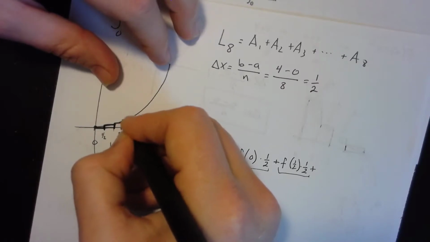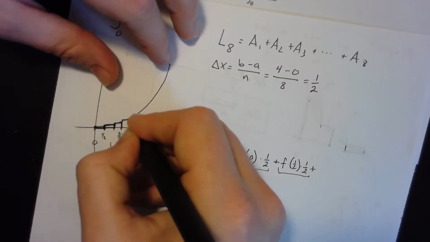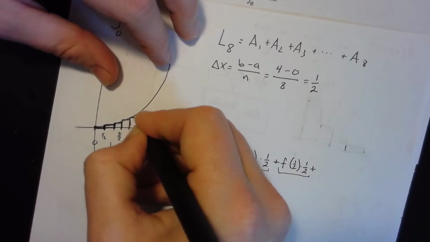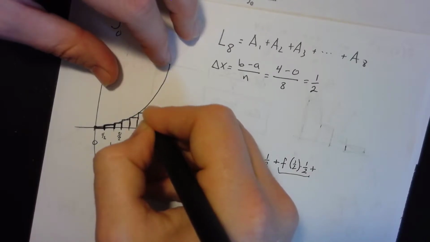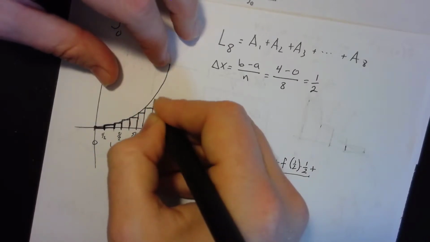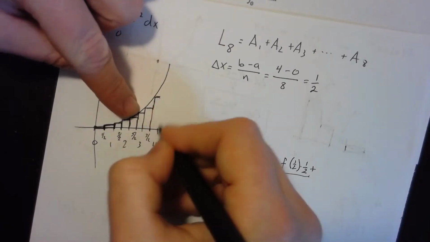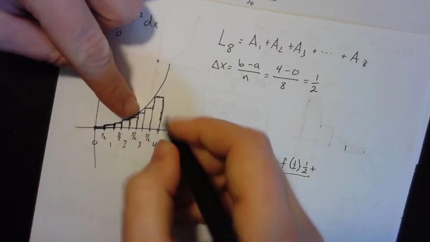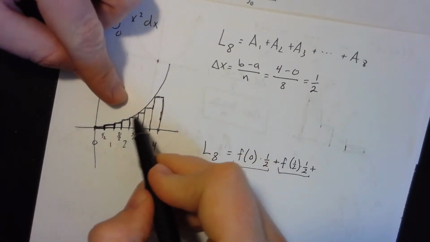I'm going to go up to the function, I'm going to cut across. I'm going to go ahead and finish all these rectangles so you can see it a little bit more clearly as I get further and further down the line. You'll notice every rectangle that I build is from the left endpoint over to the right endpoint. And notice that the left endpoint is the one that comes up to the function.